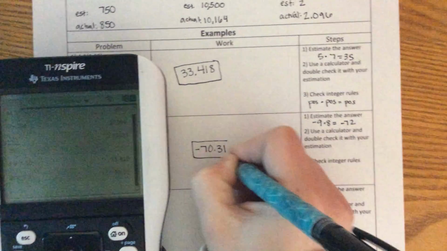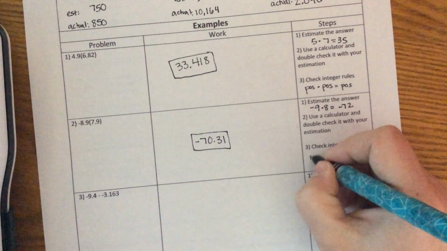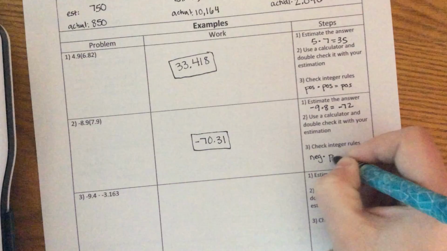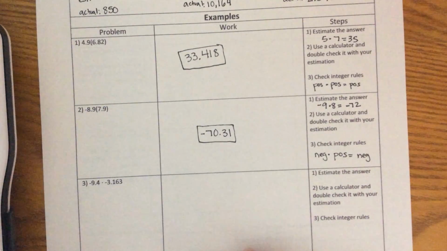Okay, I want to just double check my integer rules. So I have a negative times a positive. Negative times a positive does equal a negative. So that would be a negative 70.